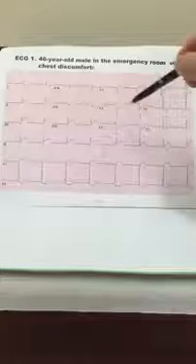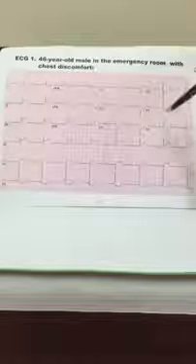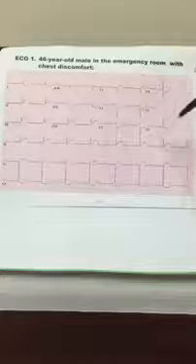Then next, you can look at your QRS complexes in more depth. And the normal width of a QRS is 0.06 to 0.10. So basically that'll be less than 3 small boxes. So about 2.5 small boxes is the maximum limit.